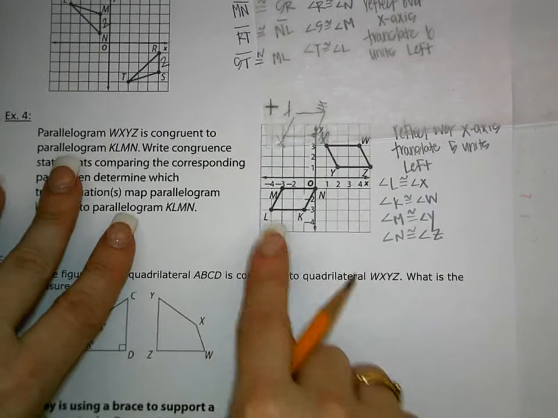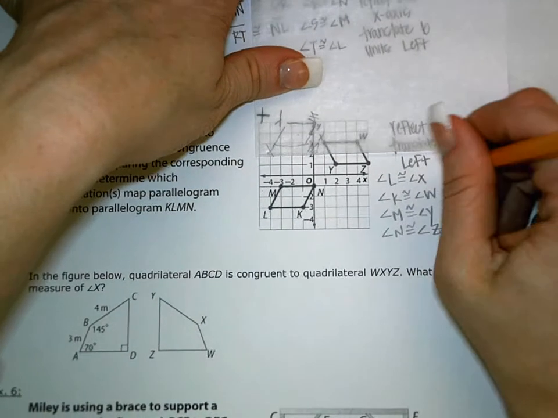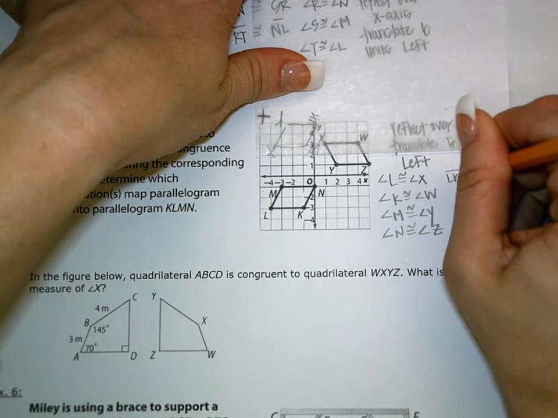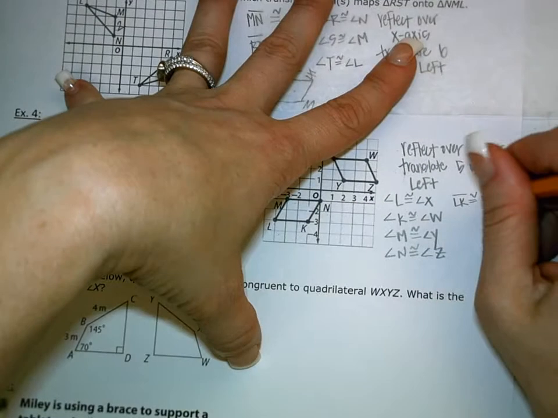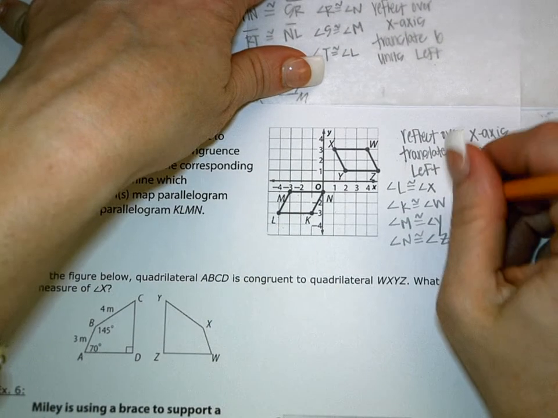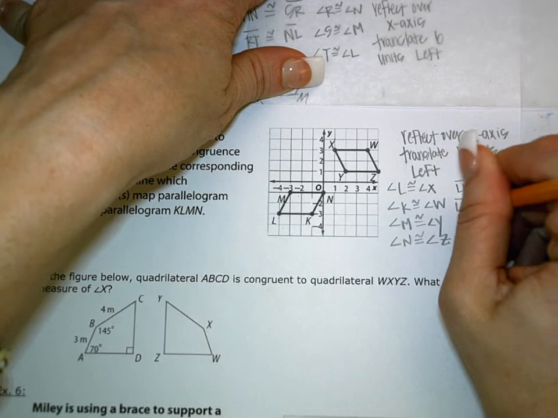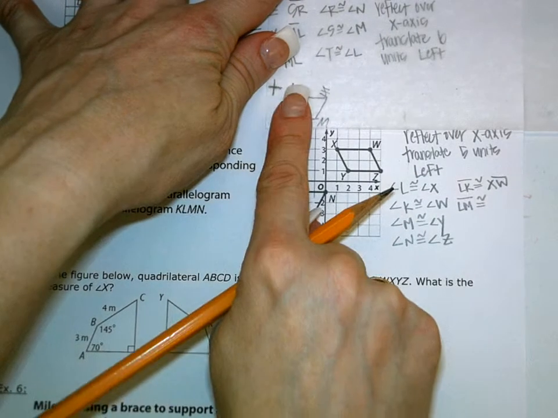Okay, so let's start with this bottom side. Side LK is congruent to XW. Side on the left, side LM is congruent to XY.